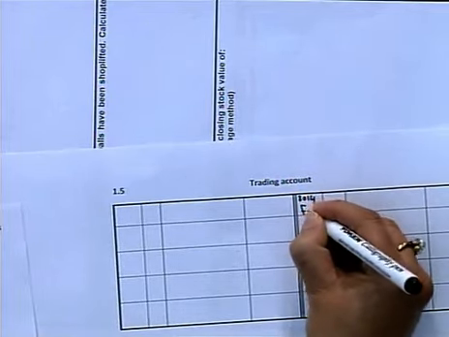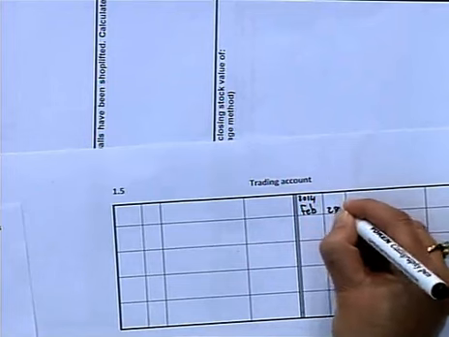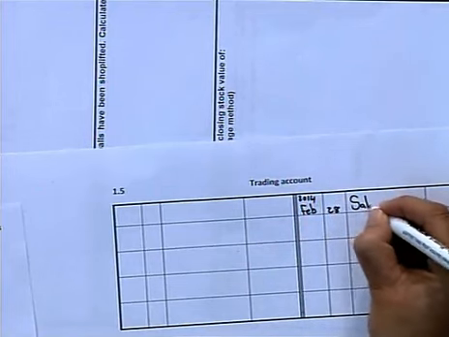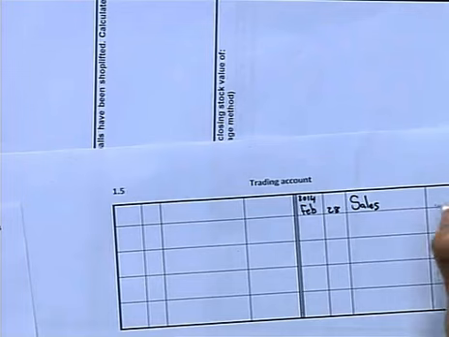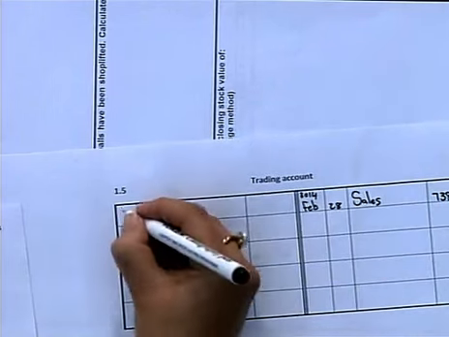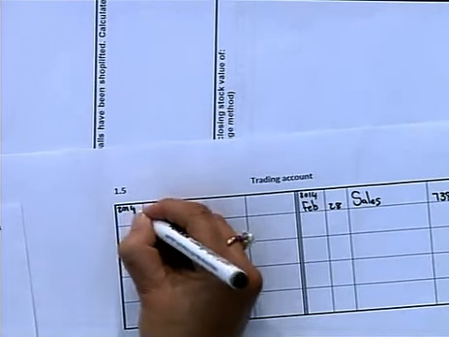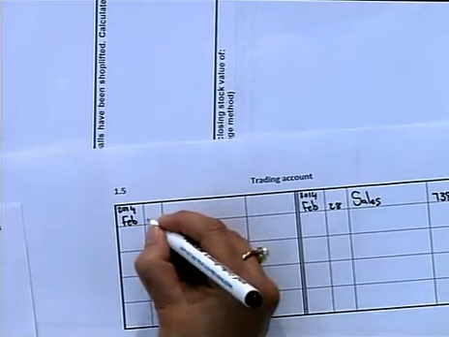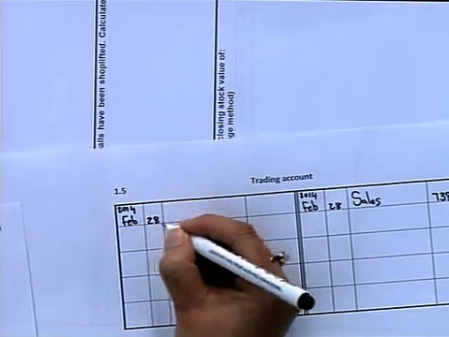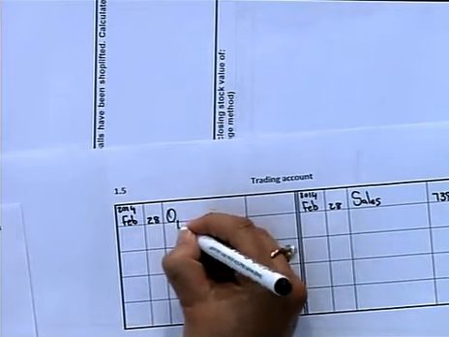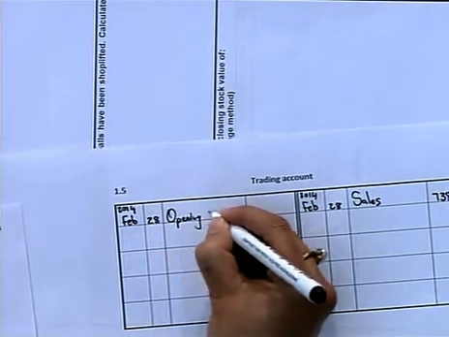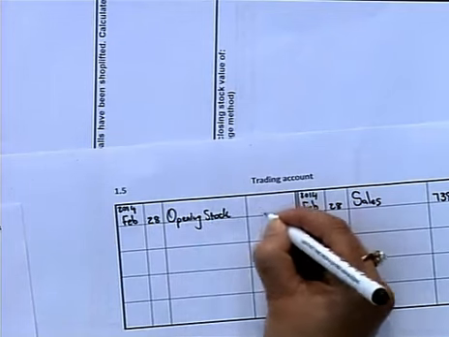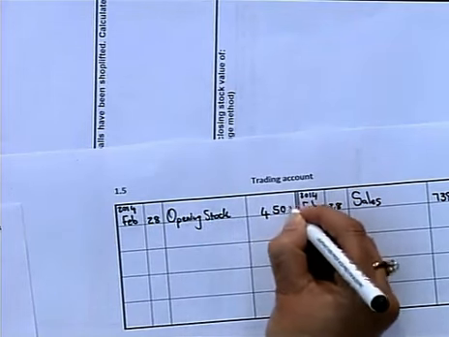At year end, that's February the 28th, he will transfer his net sales, which is 738,720. And on the debit side, closing it off from the opening stock account, which was transferred from the trading stock, he will say it was 4,500.